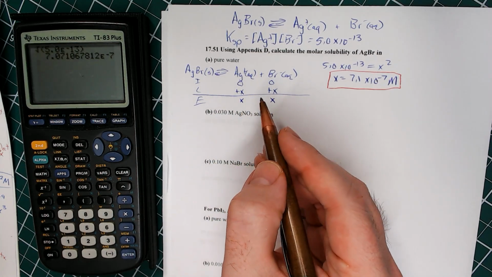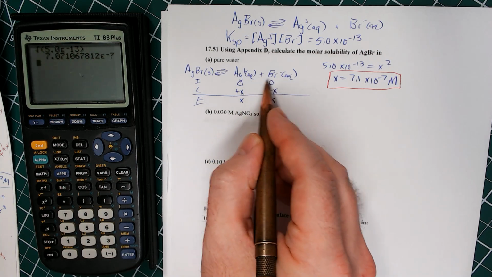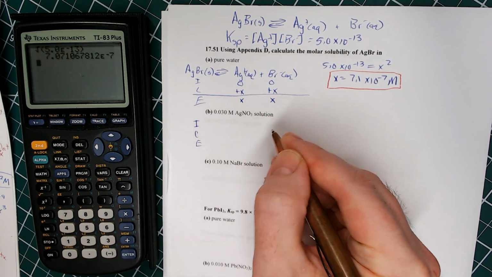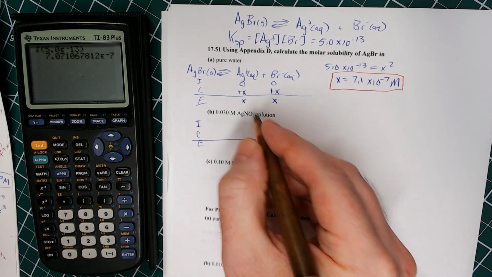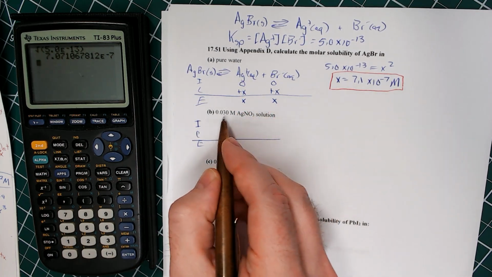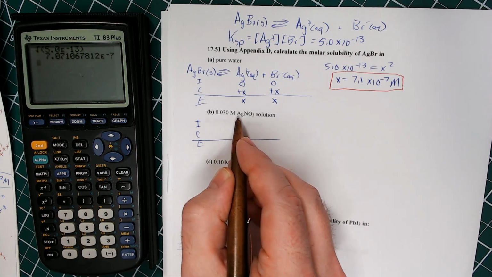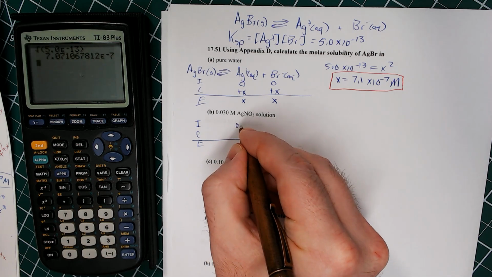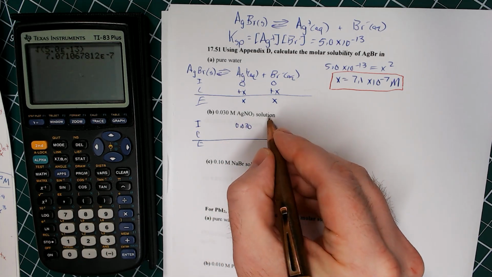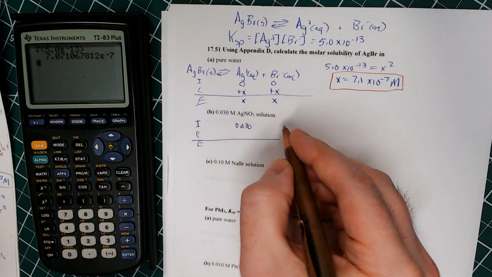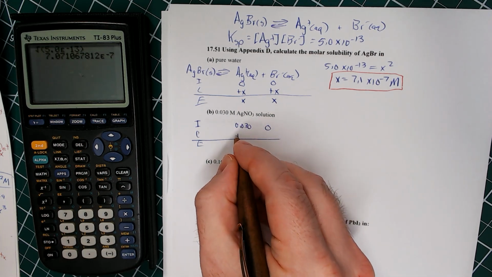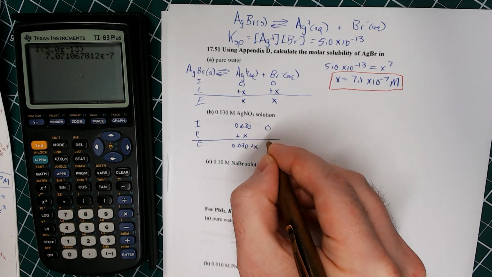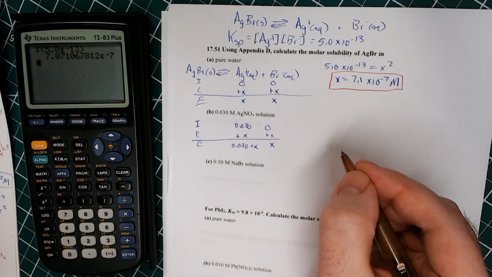So for our next one, since I've already got the equation written right here, I don't want to rewrite that equation. I'm just going to put the ICE table here. All right, so silver ion concentration in 0.030 molar silver nitrate. That silver ion concentration is going to be 0.030. For the bromide, the concentration of bromide in that solution is 0. This will be plus X, so 0.030 plus X, and this will also be plus X.